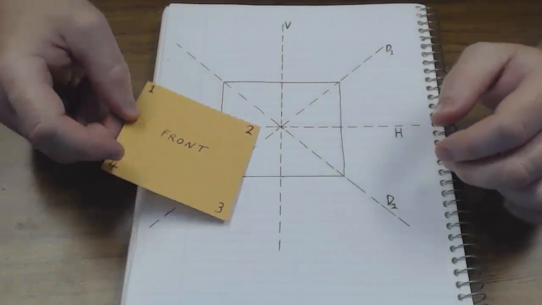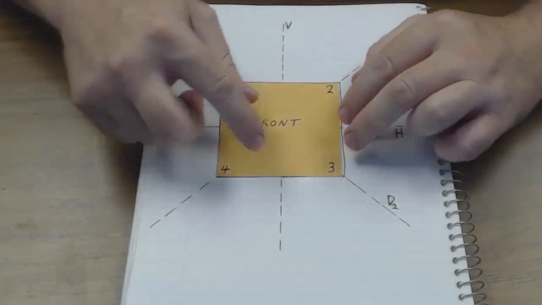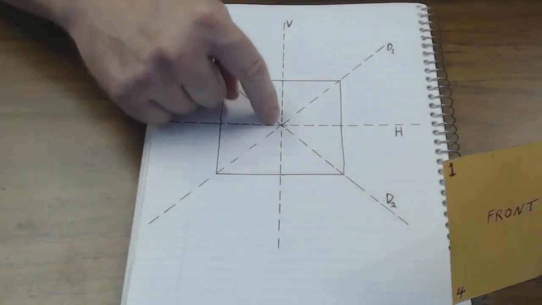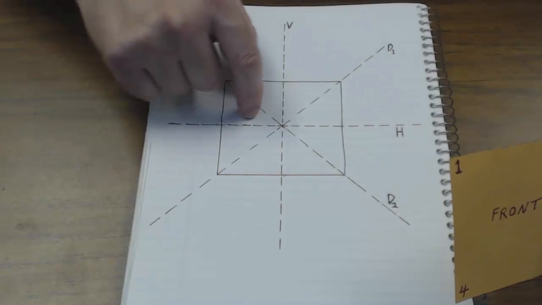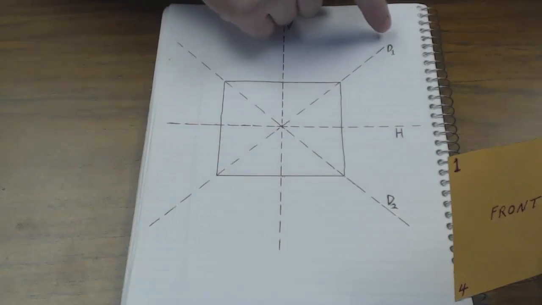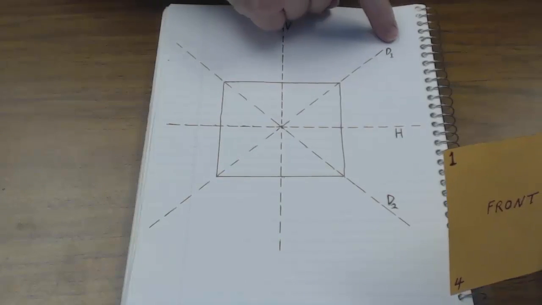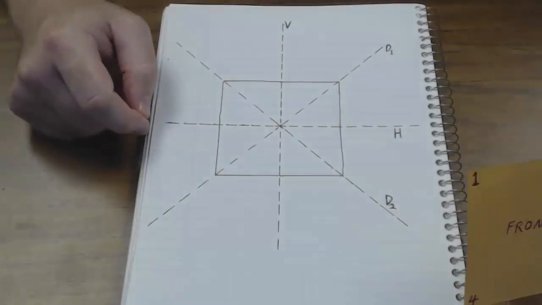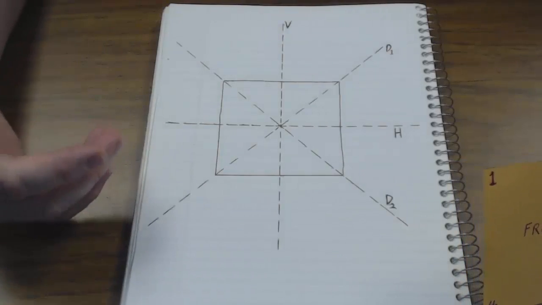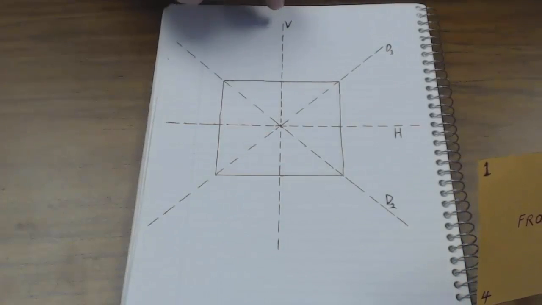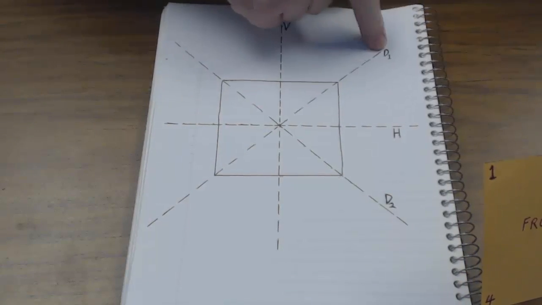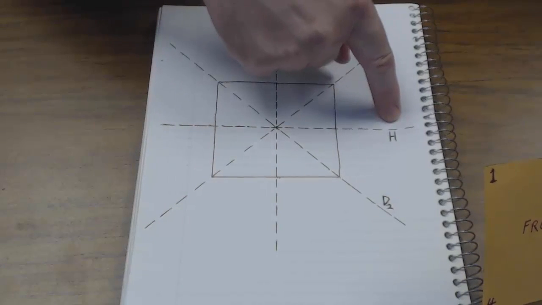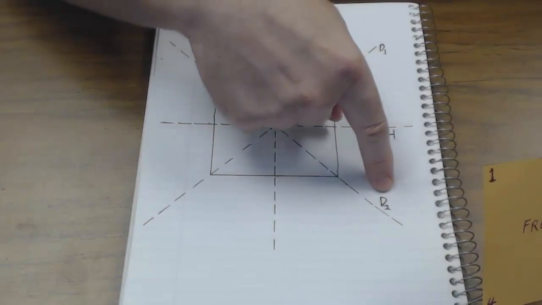All I've done here is I've taken my square, I've traced it, and then I've drawn in a vertical axis, a horizontal axis, a diagonal axis, which I call D1, and another diagonal axis, which I call D2. So it's very important also that these are labeled in exactly the way that I've indicated here. So the vertical axis is V, this diagonal axis is D1, this one is H, and then D2.